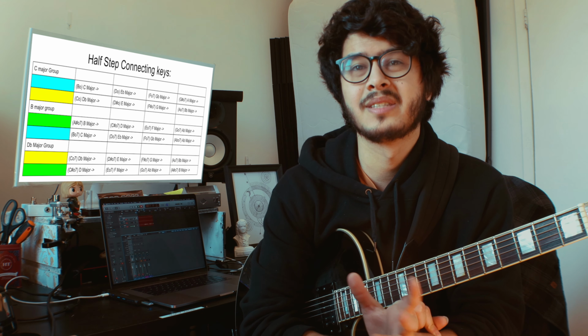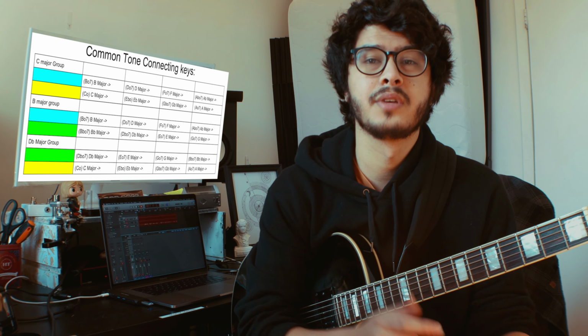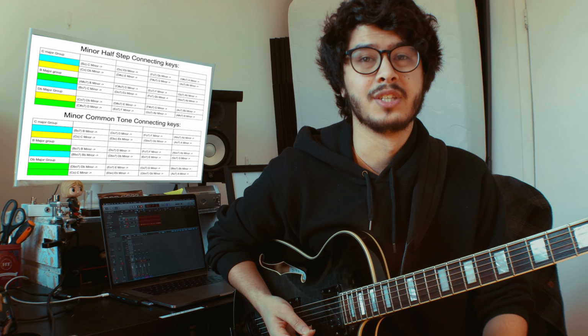Then on the next page, I have 2 other charts to kind of simplify things. We have the half step connecting keys, which essentially is all of the half step resolutions. Then we have the common tone connecting keys. Then finally, on the last page, we have some bonus content, which is resolving them to minor. So you can resolve diminished chords to major, or you can resolve them to minor, which is really interesting.